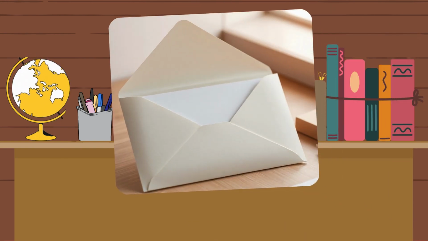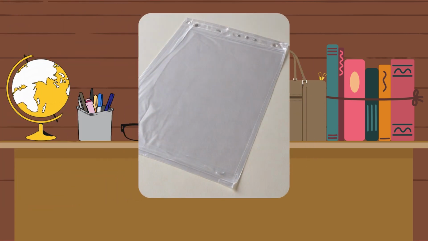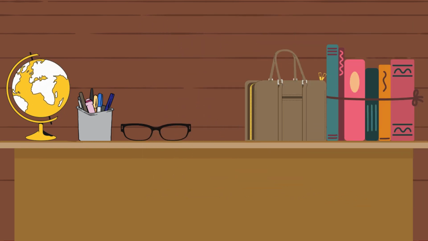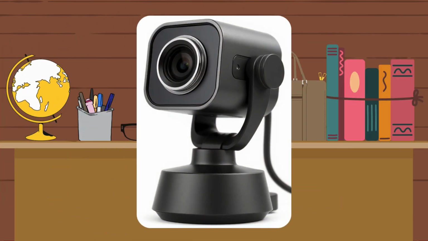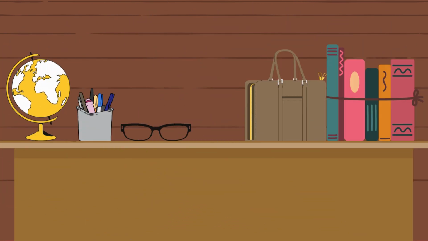What is this? This is an envelope. What is this? This is a sheet protector. What is this? This is a postal stamp. What is this? This is a video conferencing camera.